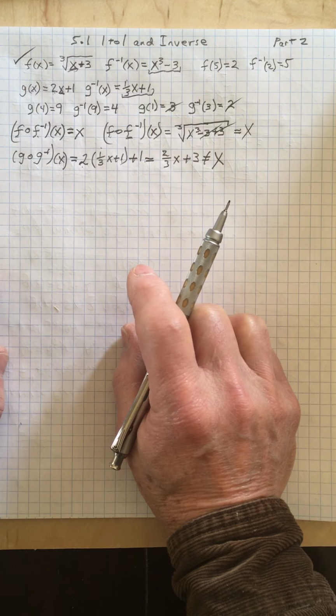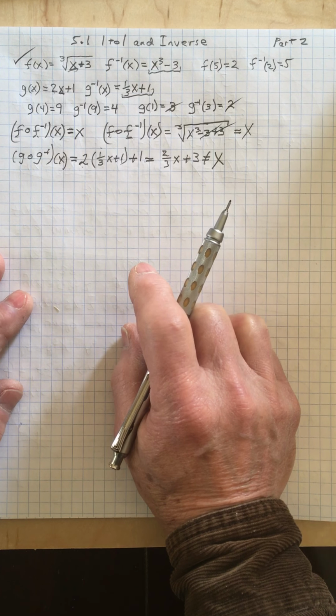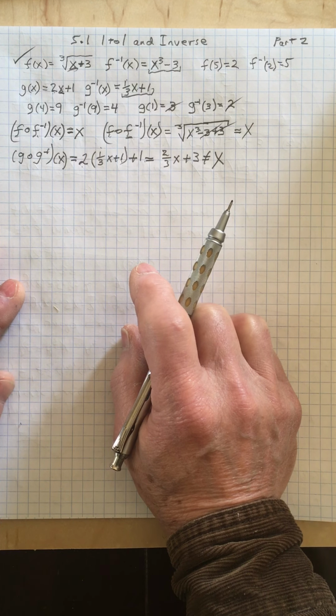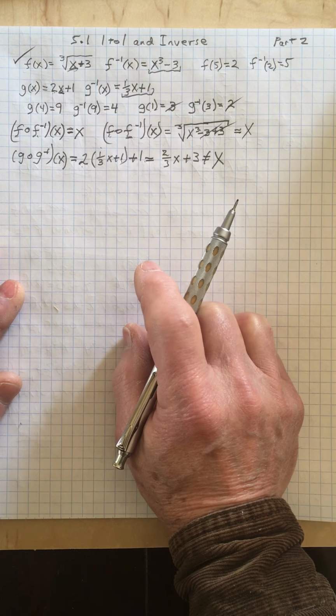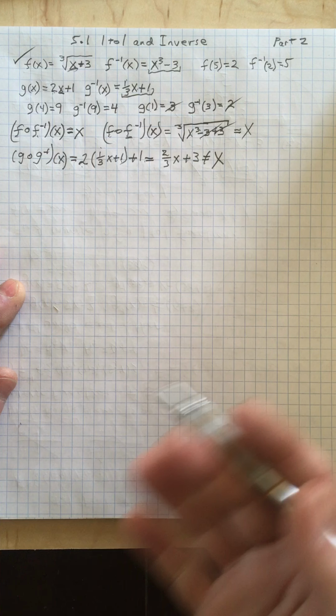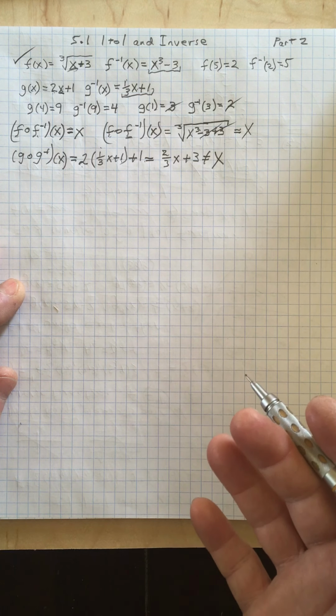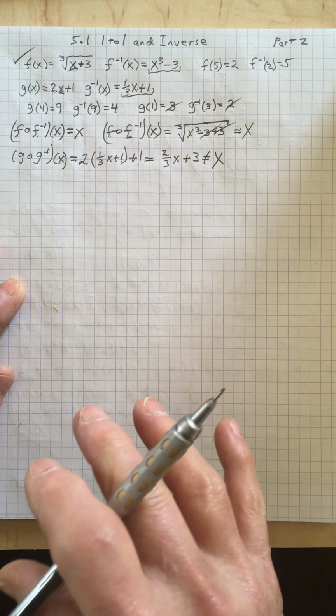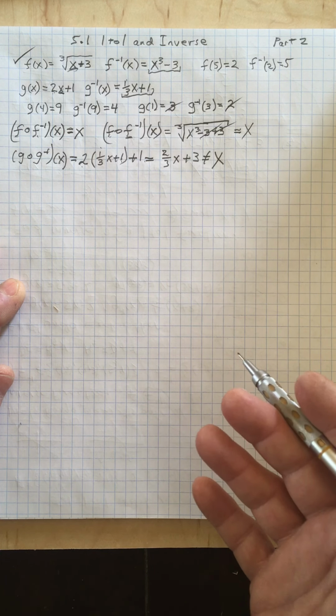Okay, so if you have a function and it's 1-to-1, then you can find an inverse. If it's not a function, you don't even try. If it's a function, then you have to figure out that it's 1-to-1.